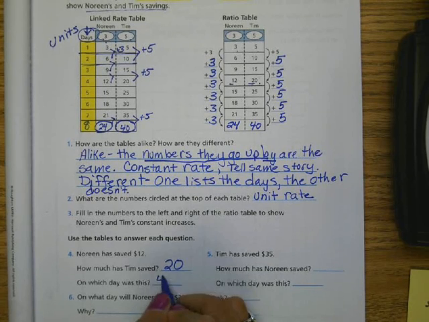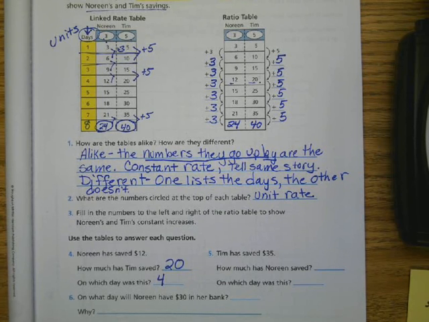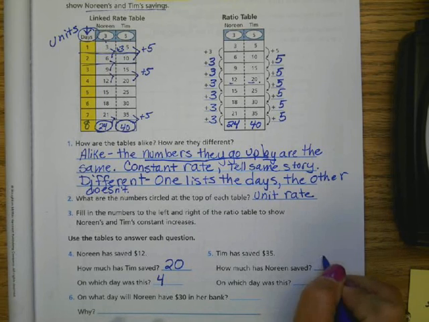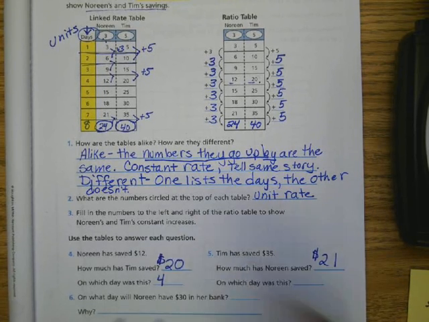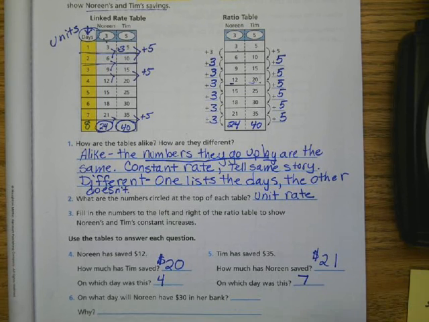What about if Tim has $35, how much does Noreen have? 21. And make sure you label your answer with $ signs. What day is that? 7th. On what day will Noreen have $30 in her bank?